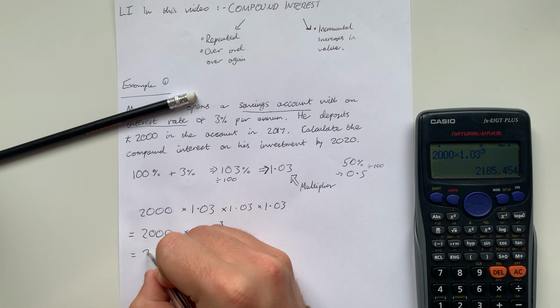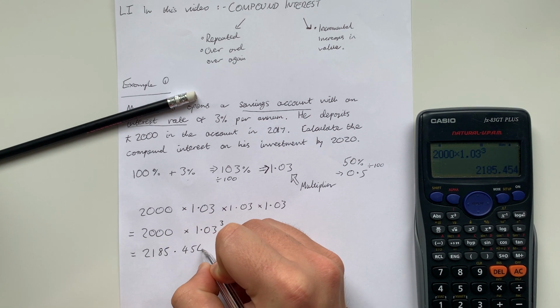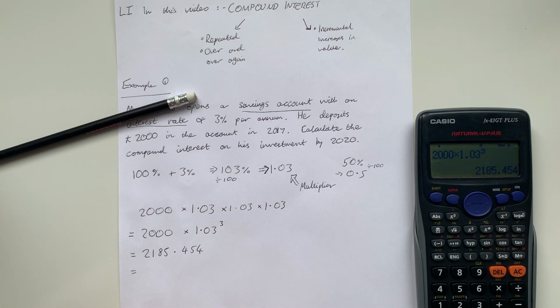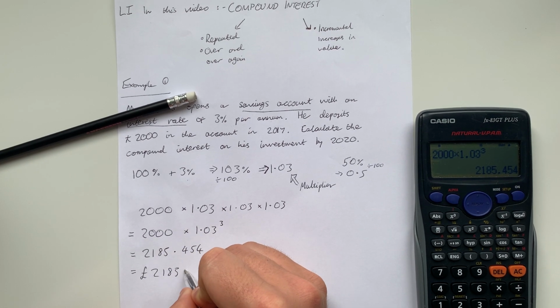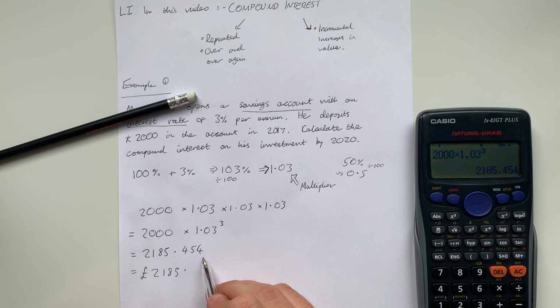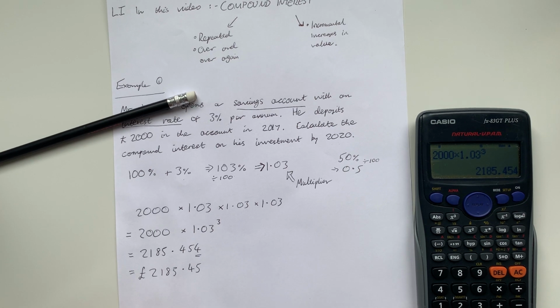Okay, so that's going to give us 2185.454. Remember the context of the question, this is about money. We're going to put a pound sign, 2185 point, we've got 454, let's go to 2 decimal places. 4 is less than 5, so we're going to round down, so £2185.45.